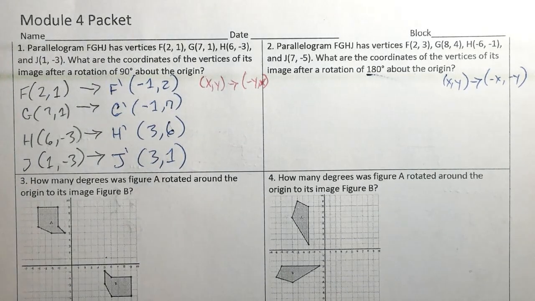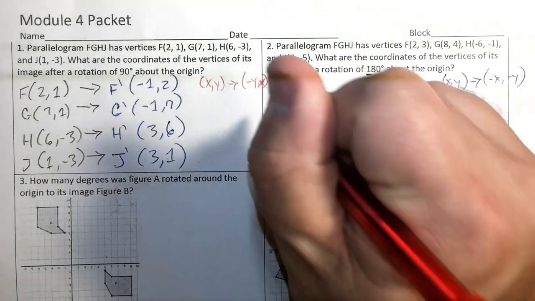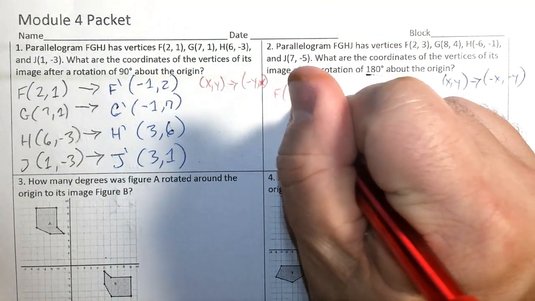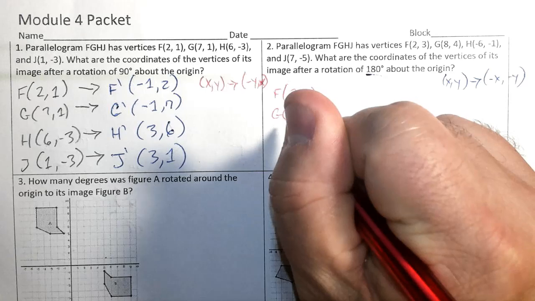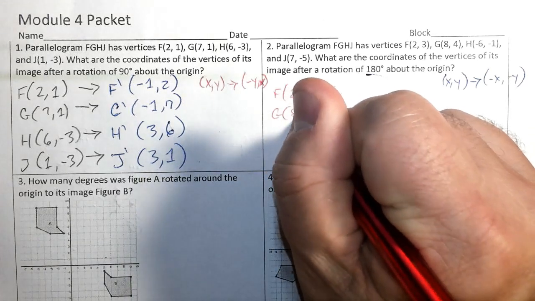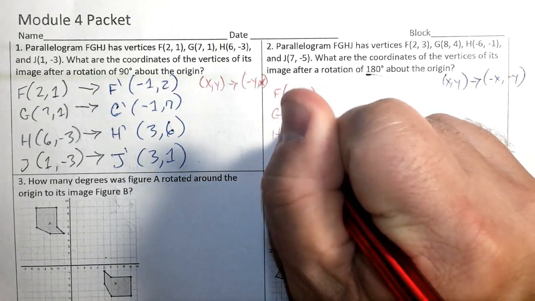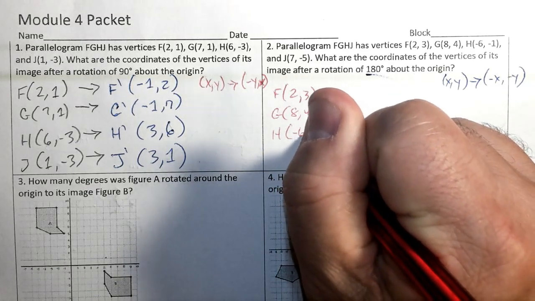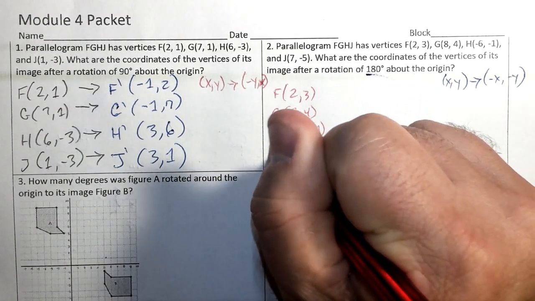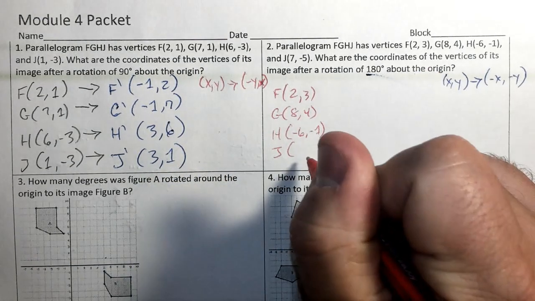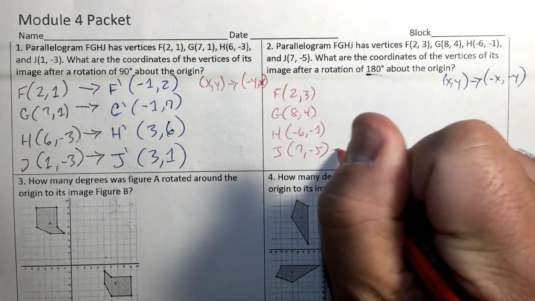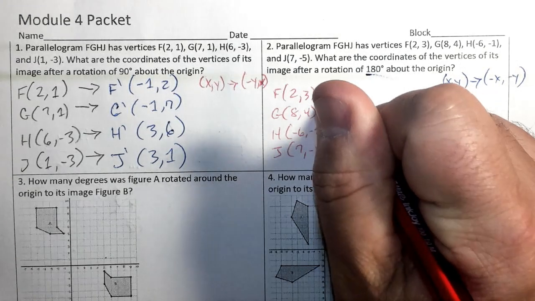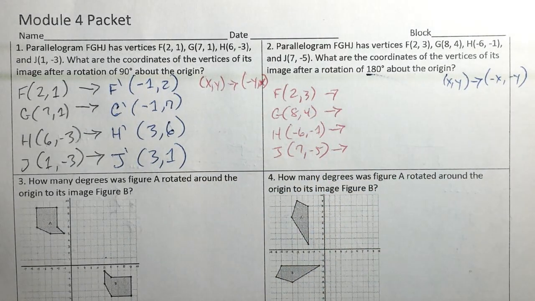So let's write our coordinates. F is 2, 3, G is 8, 4, H is -6, -1, and J is 7, -5. So we're just multiplying them by -1. So if they're positive, they're going to become negative. If they're negative, they're going to become positive.